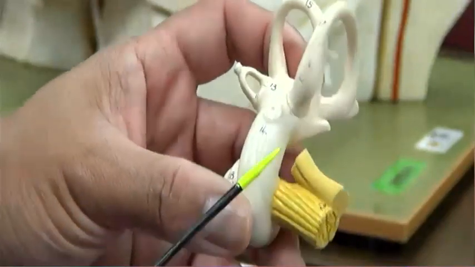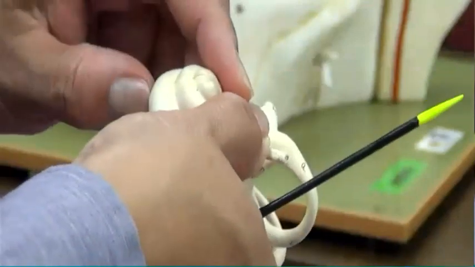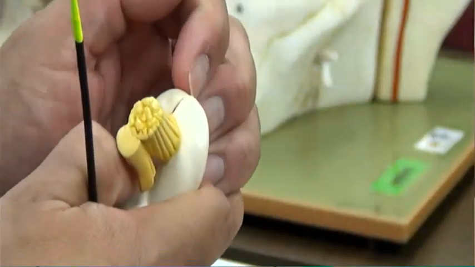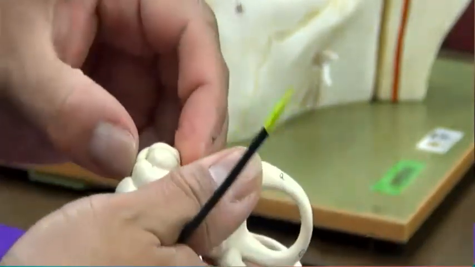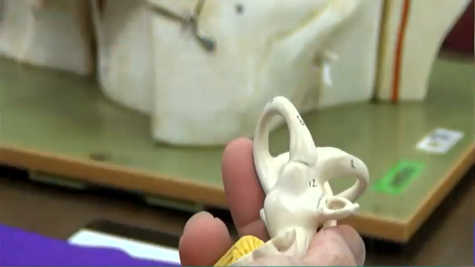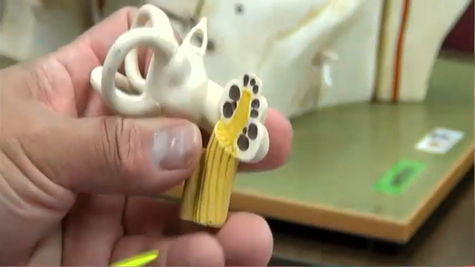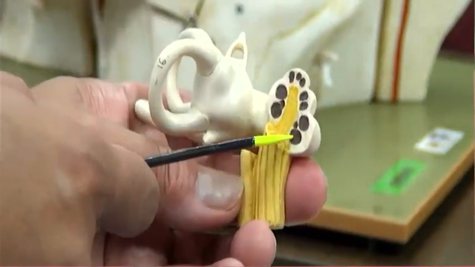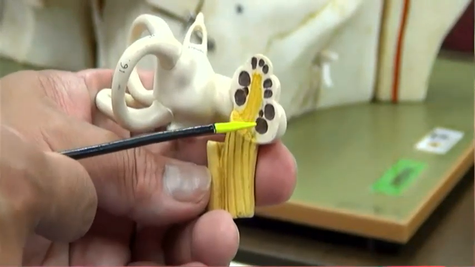Now, for this model, I think I can also open the cochlea. So if I open up the cochlea, it shows the structure histologically, because these are microscopic structures.